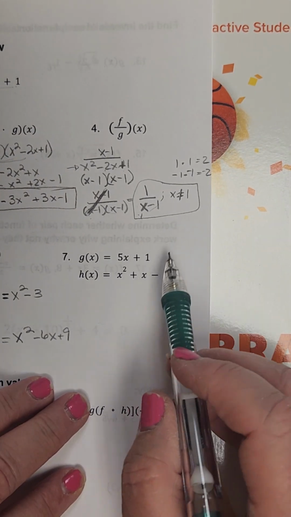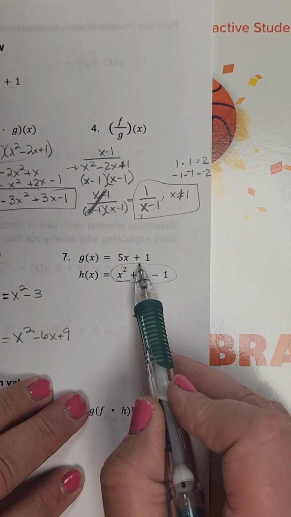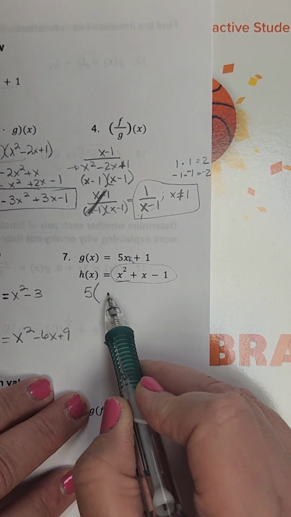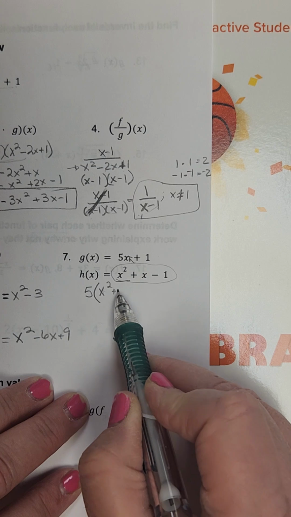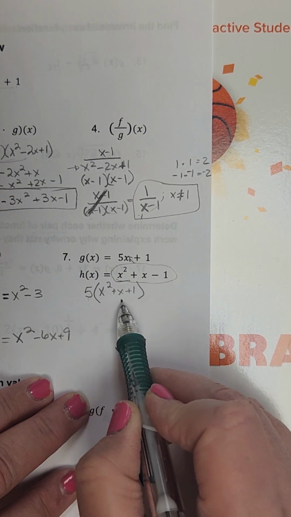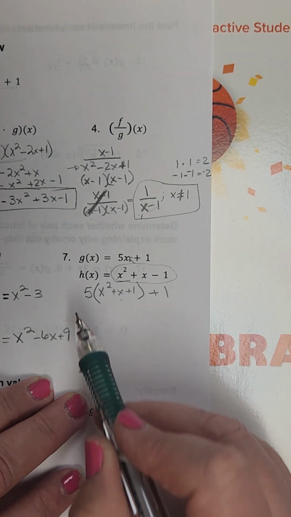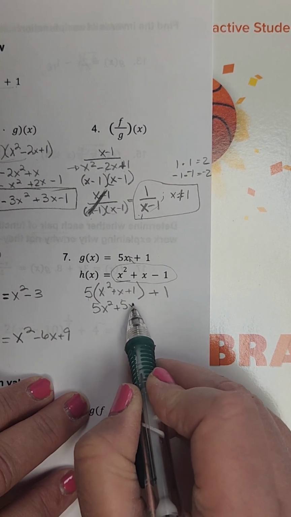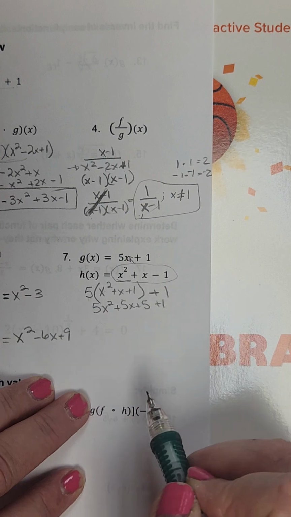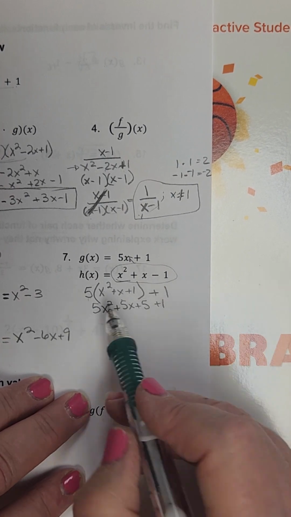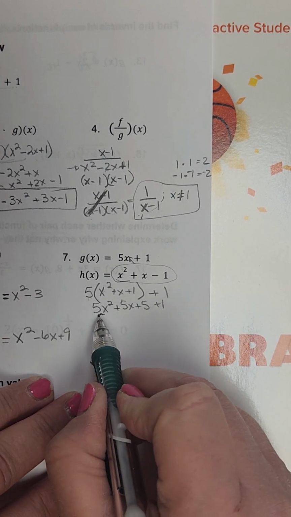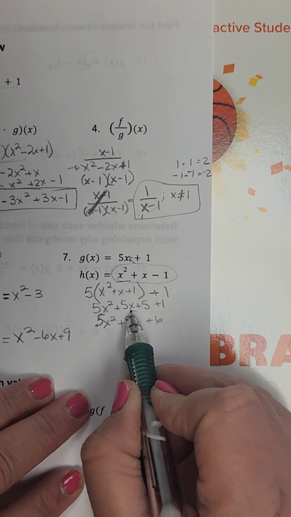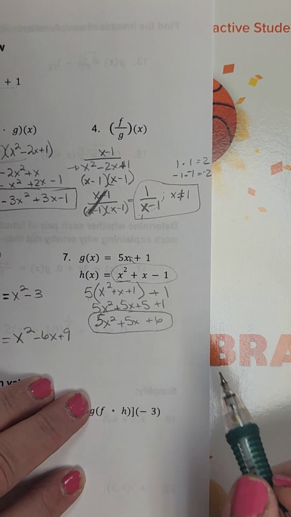And then back here, we're going to take all of this and put it in for x right there. So we have 5, and then instead of x, we're putting x squared plus x plus 1. That's my 5x plus 1. So we distribute the 5 through there. You have 5x squared plus 5x plus 5 plus 1. So these two are going to become 6. So 5x squared plus 5x plus 6. That's your answer for g of h of x.